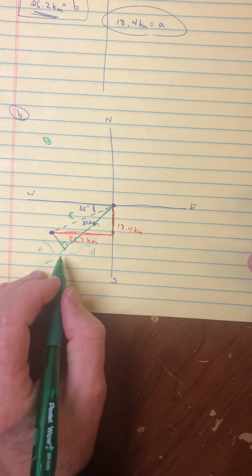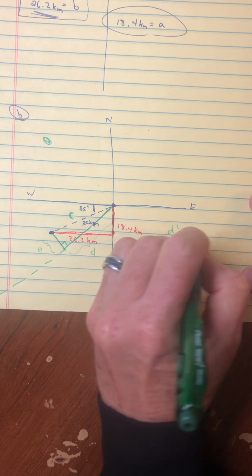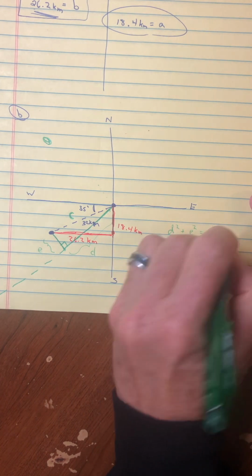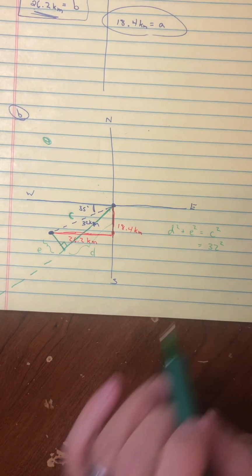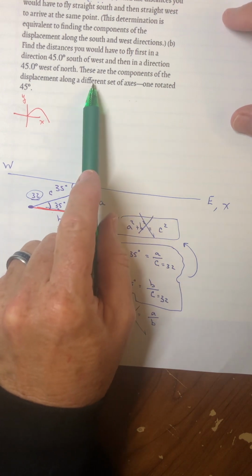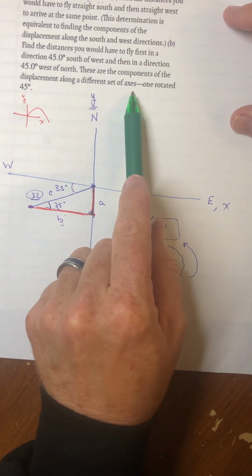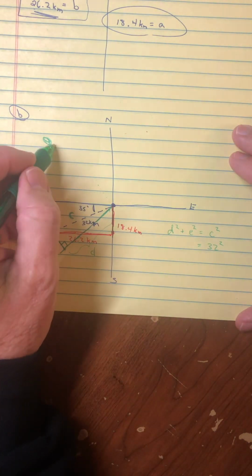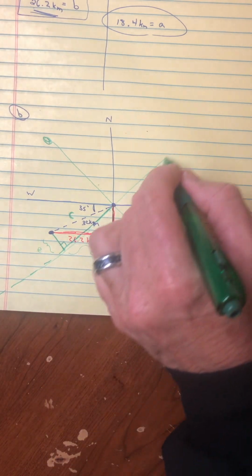So using a kind of Pythagorean theorem here, I would say D squared plus E squared is equal to C squared, where again the C is that 32. And I think that's why the author says, in a side note here, these would be the components of a different set of axes, one that has been rotated 45 degrees. In other words, if I had a grid of X and Y that was twisted.